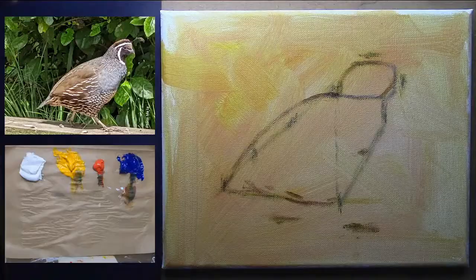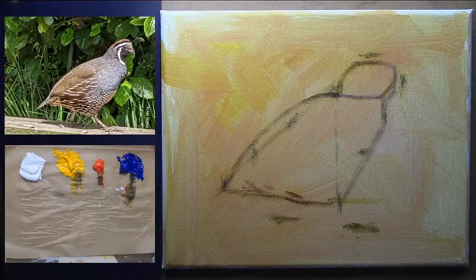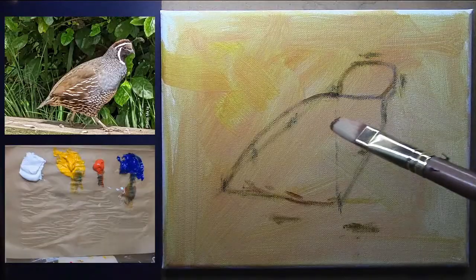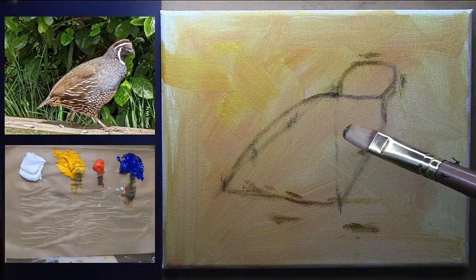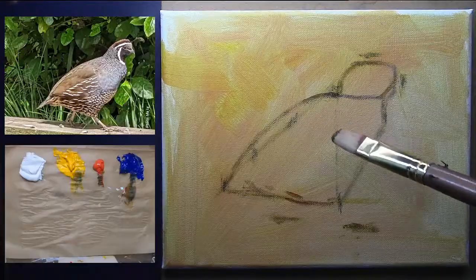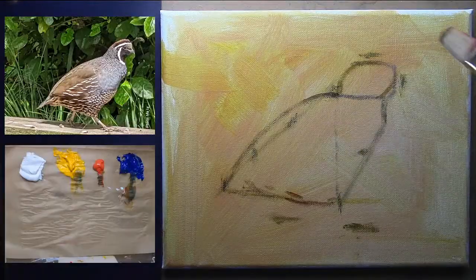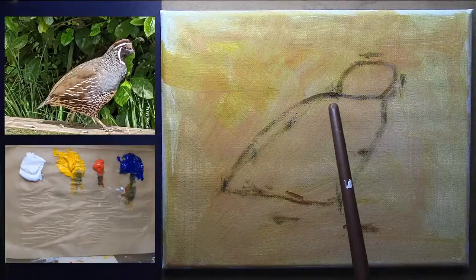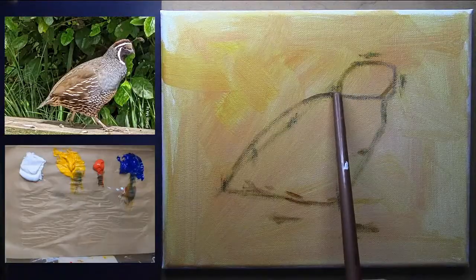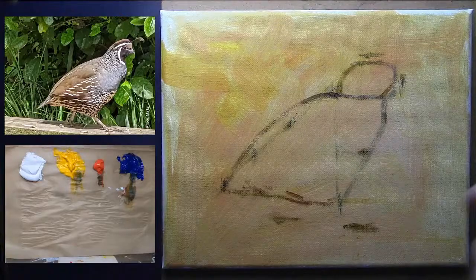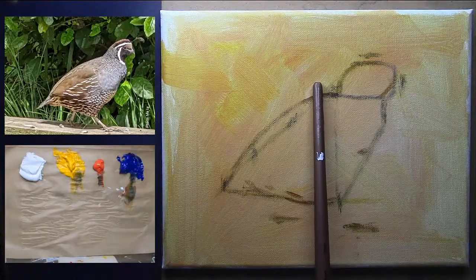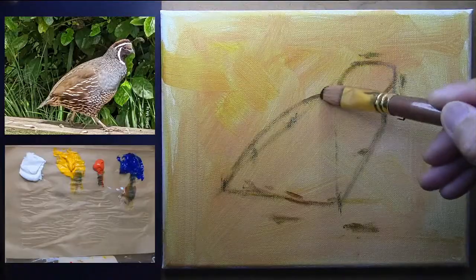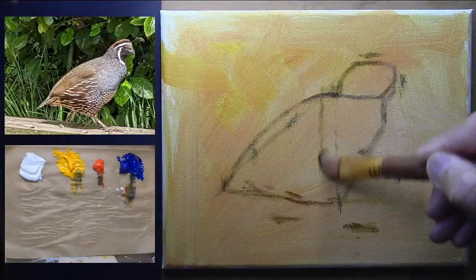Now, what's the next big shape? It's the wing. Right? How do I find the top of the wing? I mean the shoulder. Right? Well, look. The shoulder is behind the neck. Okay? If you trace a vertical line, it's behind the neck on that line.